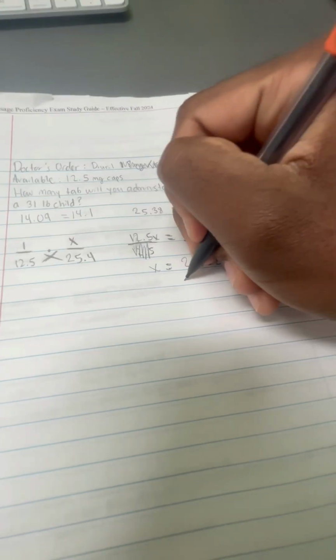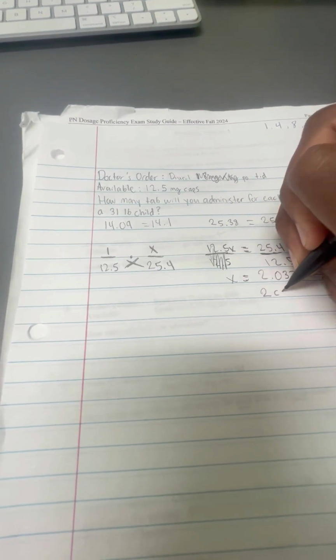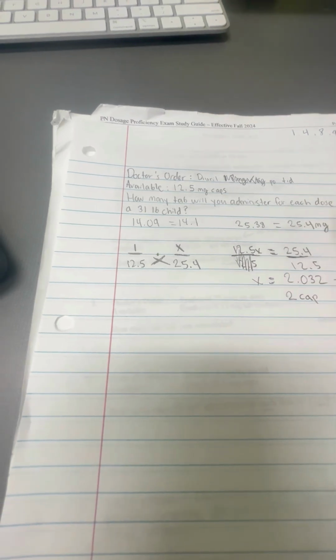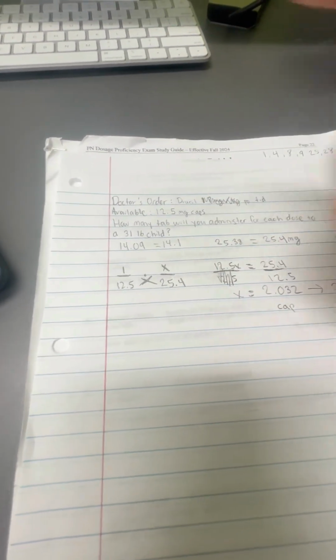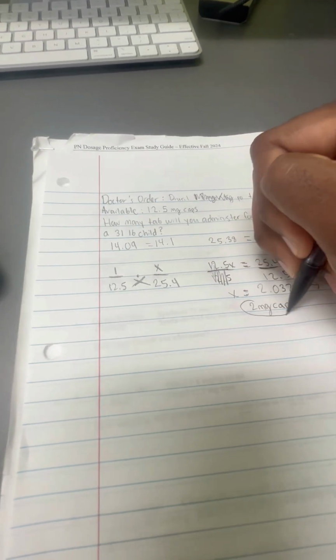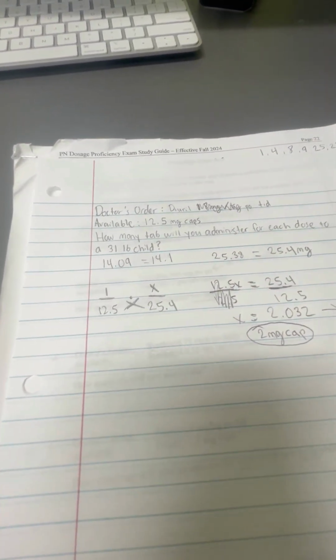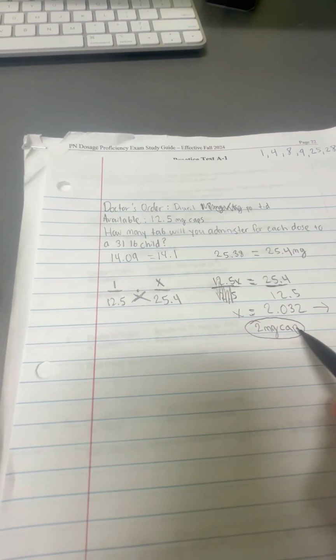Always be sure to not only write your answer, write the unit of measurement: 2 caps, 2 milligram caps. There you go. And that is your final answer. So just to recap, do not forget, not only do you write your answer, you write the unit of measurement, and then you write what kind of medication it is.